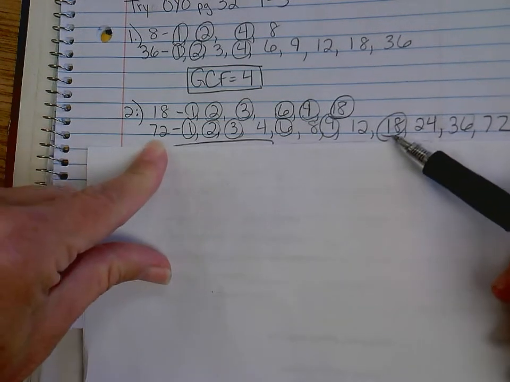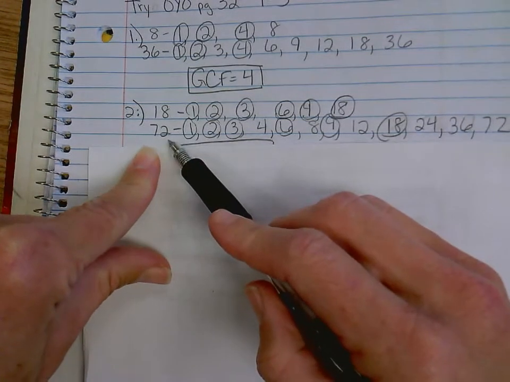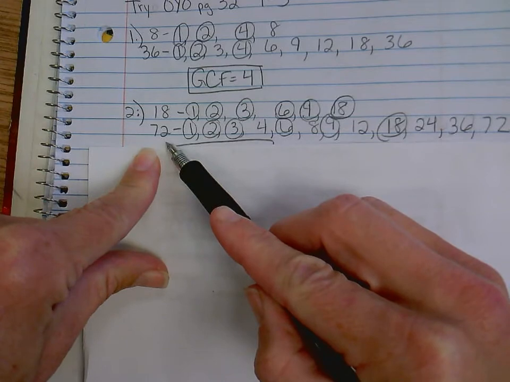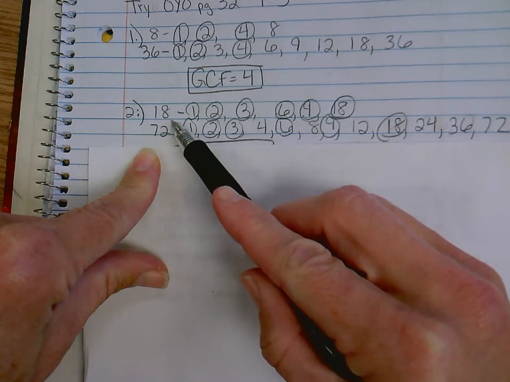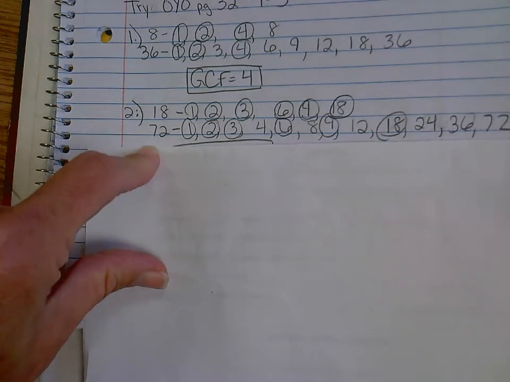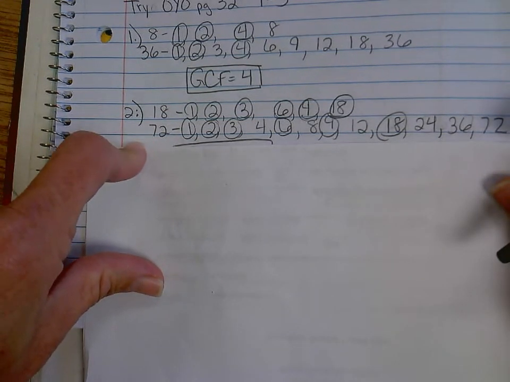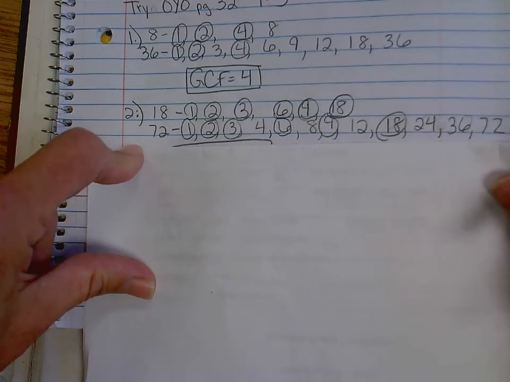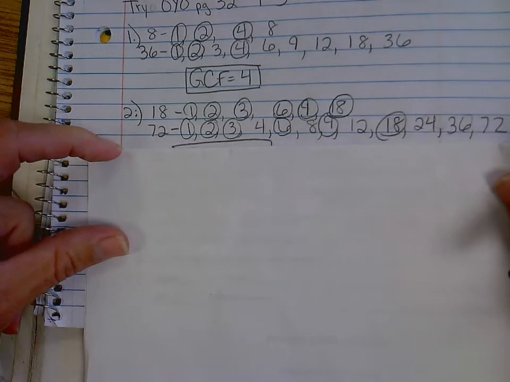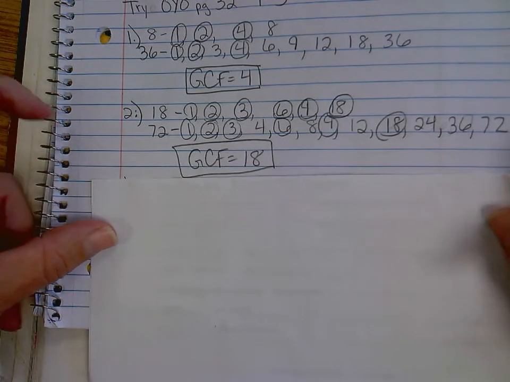When you have big lists like this, you can sometimes just take that second number. So take the bigger number, like 72, and divide it by the smaller of the numbers that you're trying to find a GCF for and see if it's the same. See if 72 is divisible by 18. That would save a lot of steps. It's another way to find your greatest common factor. So the GCF on that one is 18.